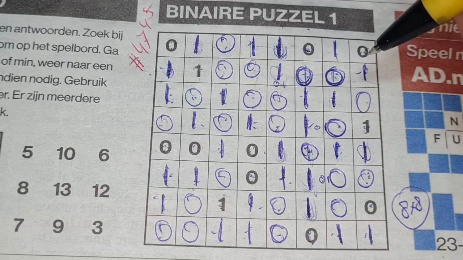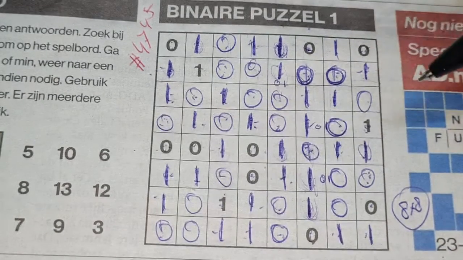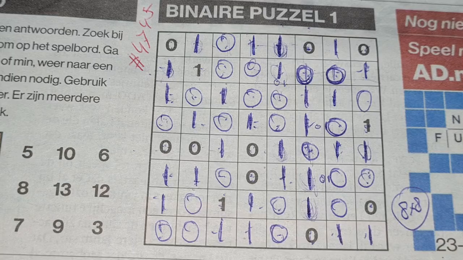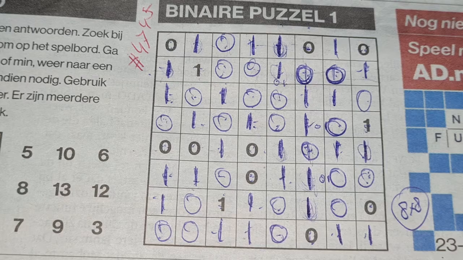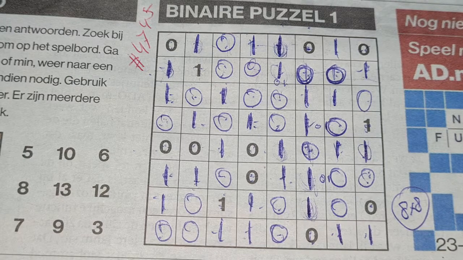Finished in 8 minutes. Wow, this one is very complicated without any comparing, but you need to find the O's and the 1s. And I like this one. Yes, I really do. Do you think so?